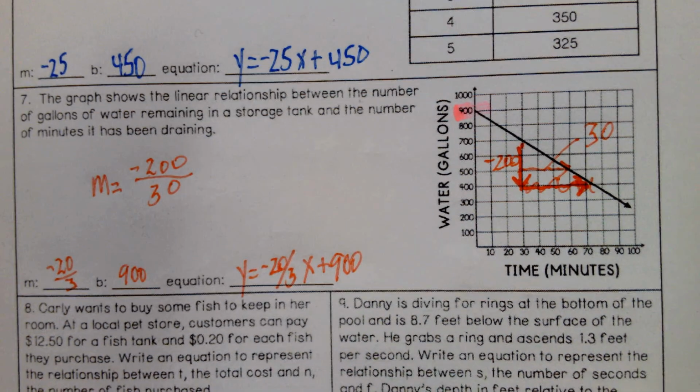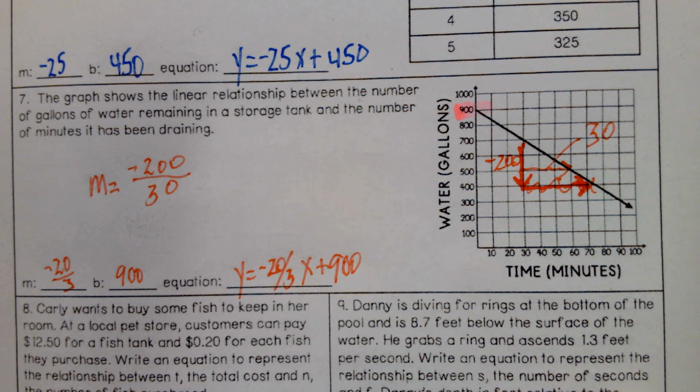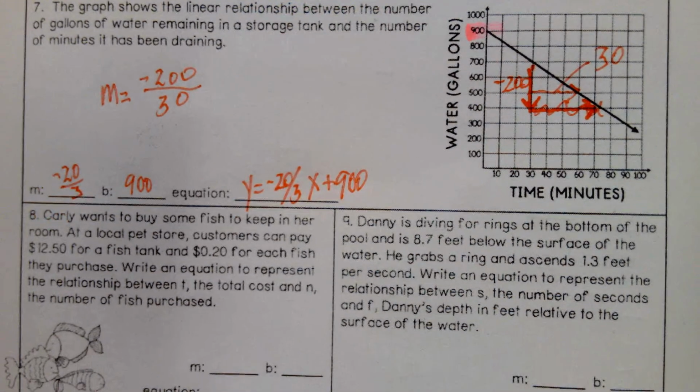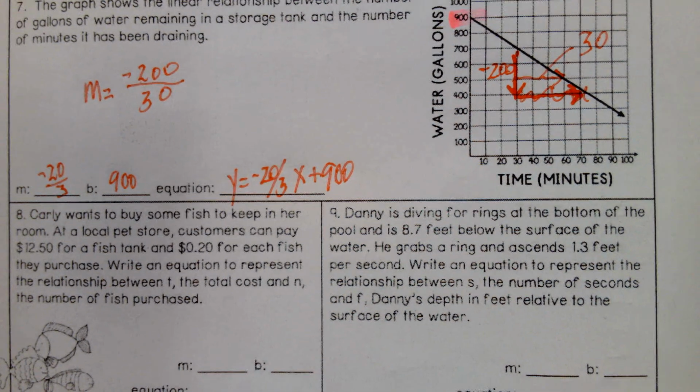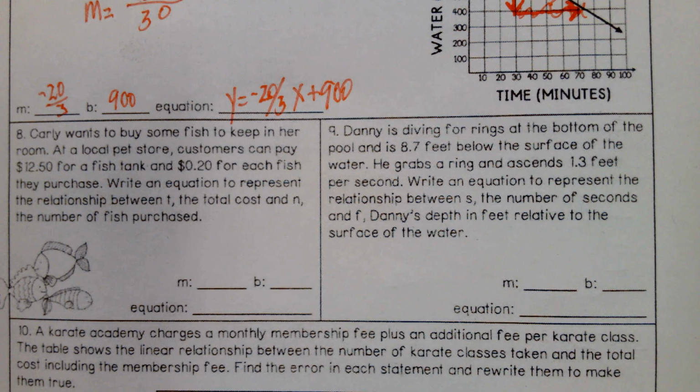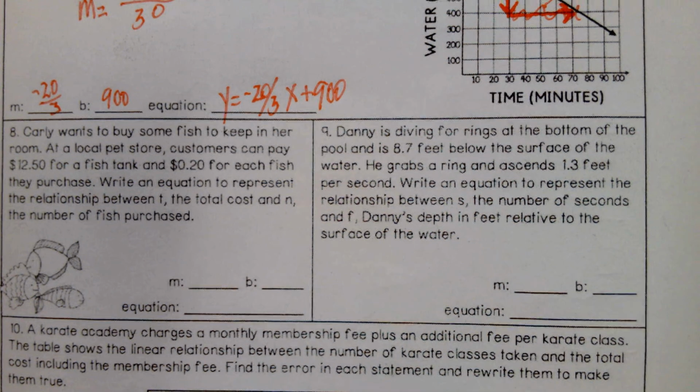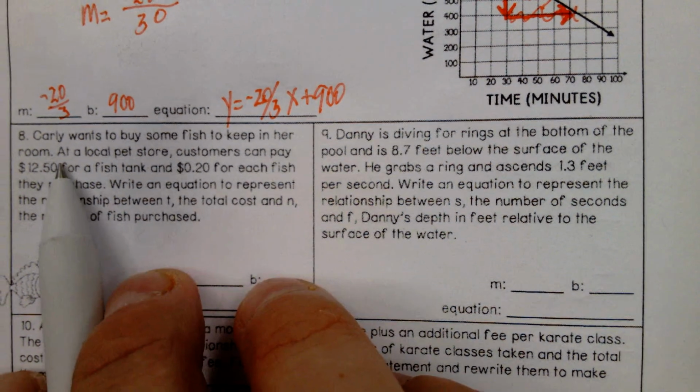All right, everyone. Last 2. The slope is the rate, and the y-intercept is the initial value, your starting point. Read the situation and write down the slope, the y-intercept, and the equation. Let's read the situation. Lilith, can you read it?